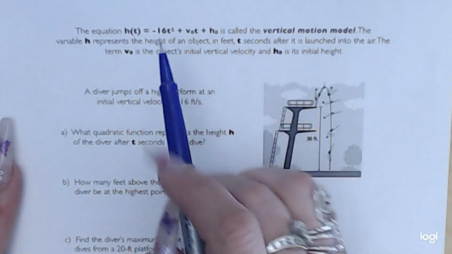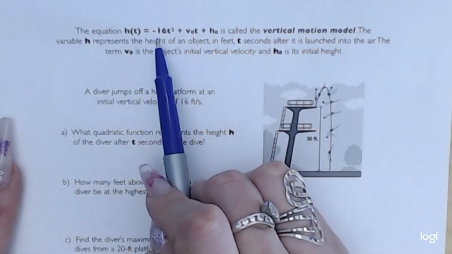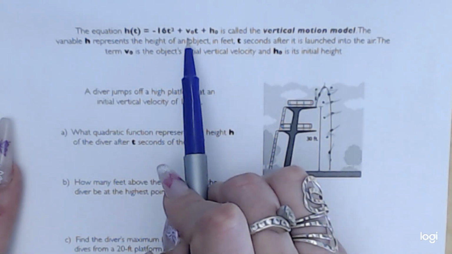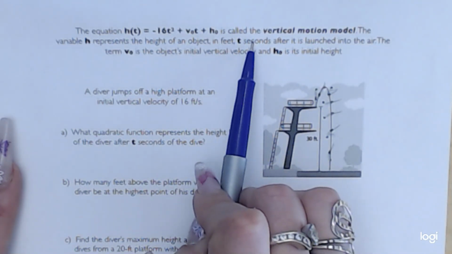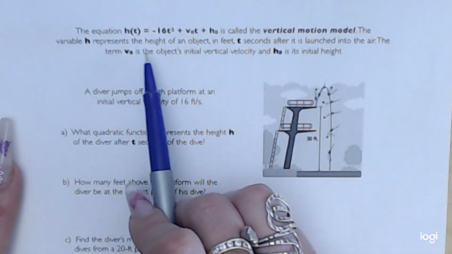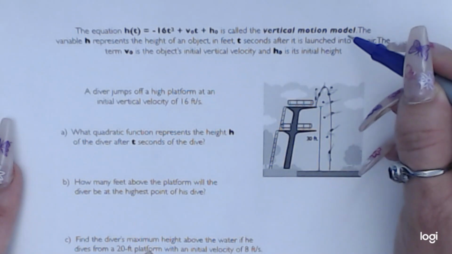The equation h of t, so the function of t, equals negative 16t squared plus v0 t plus h0. This is the vertical motion model. The variable h represents the height of an object in feet t seconds after it is launched into the air.